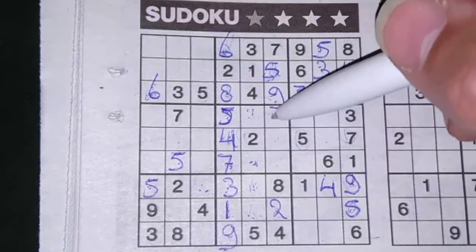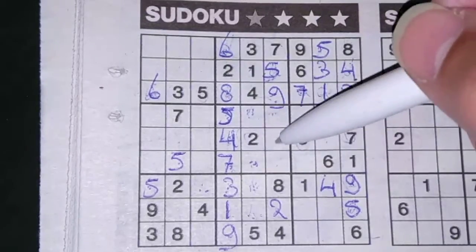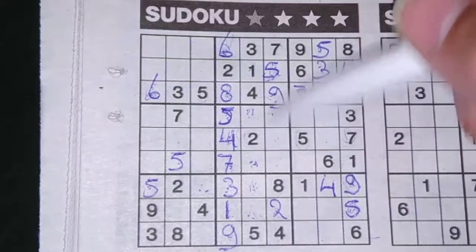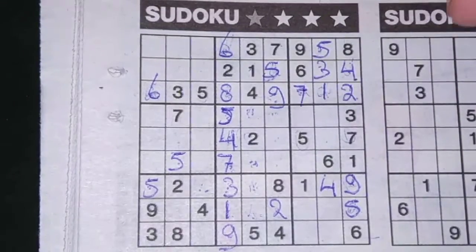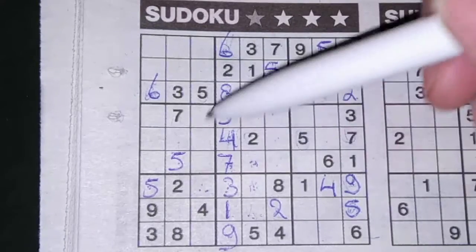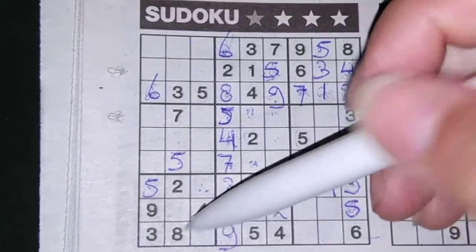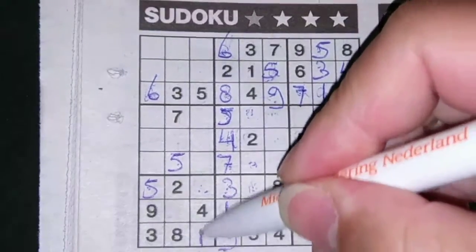These 3 numbers, 8 and 9, 1, 3, and 6. I cannot fill this yet. Need to wait. How about 1 in this row, 1 in the row below? So in the last row, the only place for the 1 should be there.